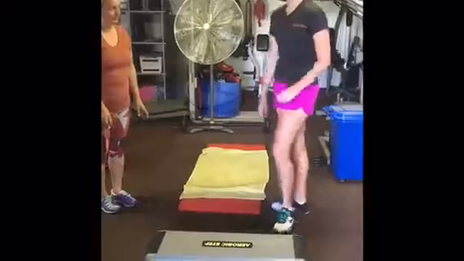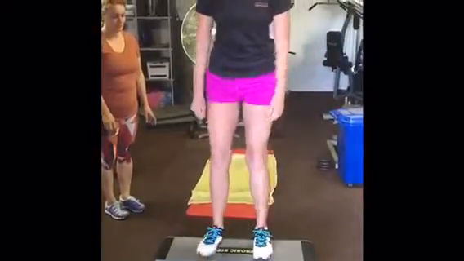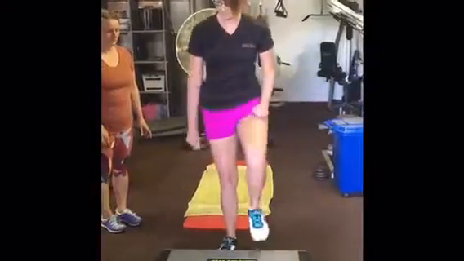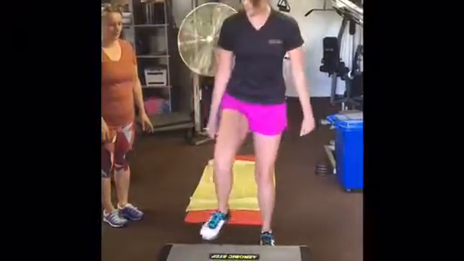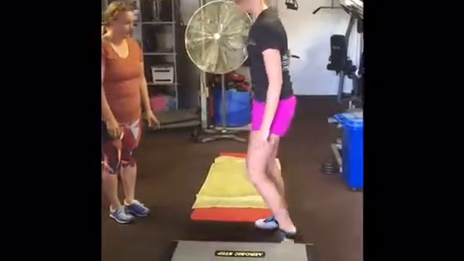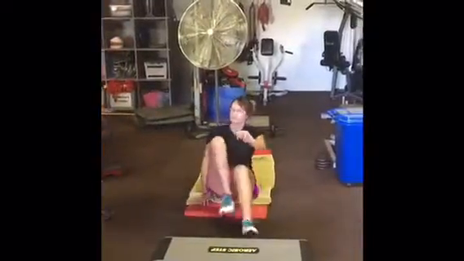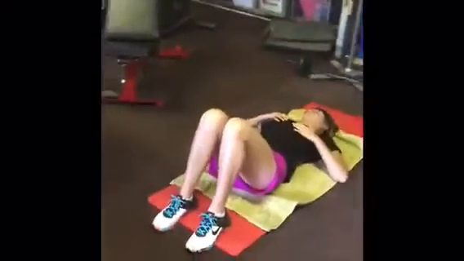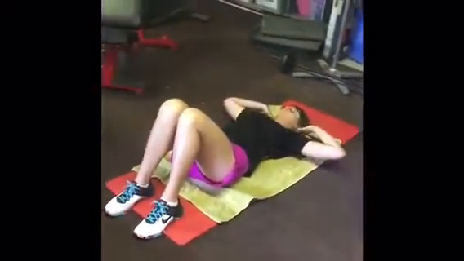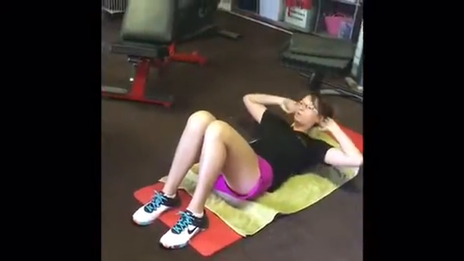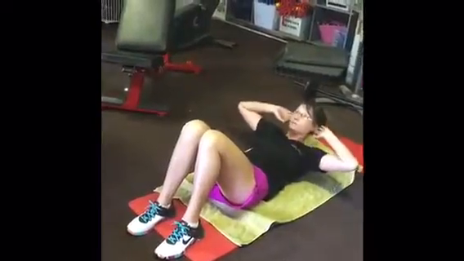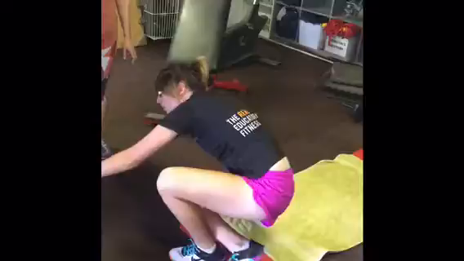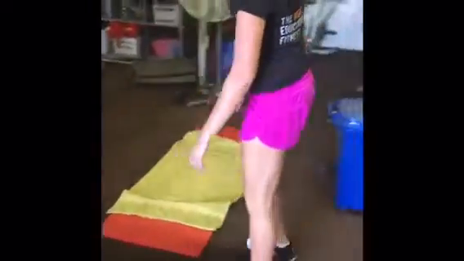Alright, so for 1 minute you're just going to go up and down off the step, and then after 1 minute you're going to go down to a crunch. So make sure that your feet are flat on the floor, hands behind your head, just up into a crunch for a minute. And then after that, you're going to do a squat.